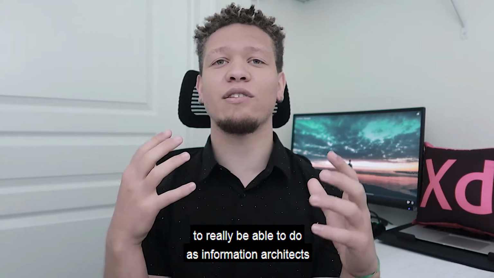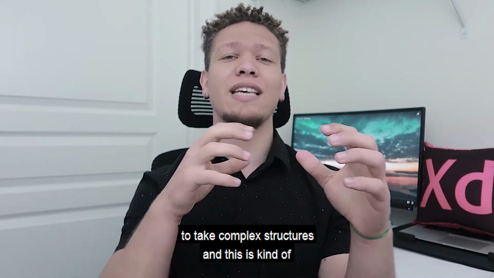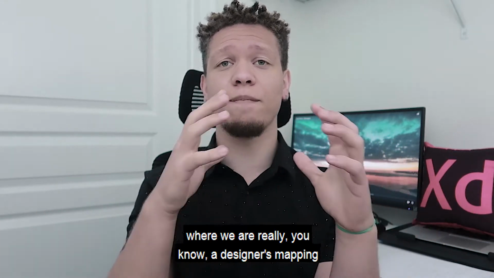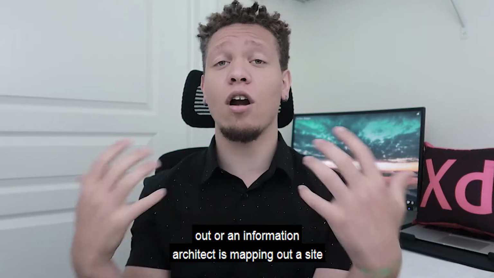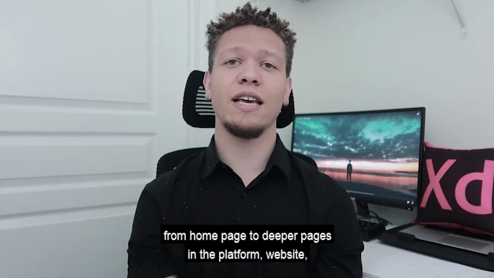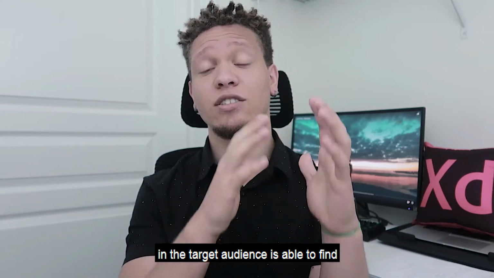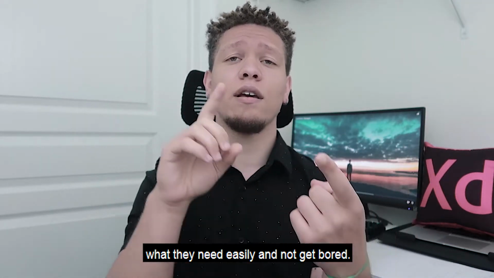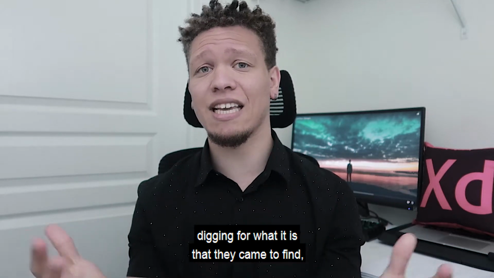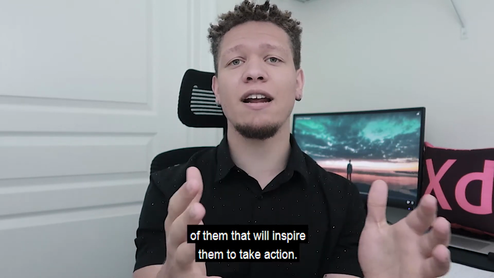There are two-sided things that we have to really be able to do as information architects or as UI UX designers, and that's be able to take complex structures, and this is kind of where you probably heard the term sitemap, where a designer is mapping out a site from the homepage to deeper pages in the platform, website, whatever it is, in such a way that customers and the target audience are able to find what they need easily, and not get bored or spend lots of time digging for what it is that they came to find, and also be able to put information in front of them that will inspire them to take action.